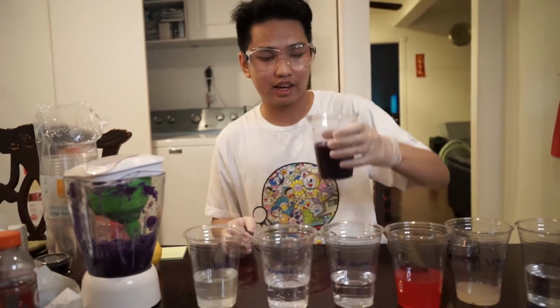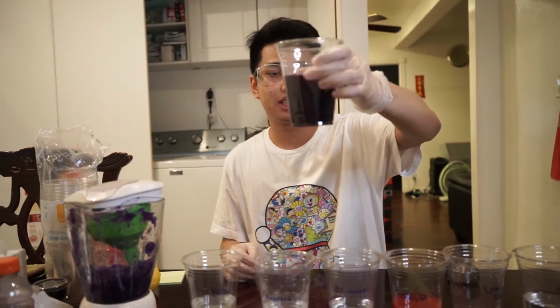Now that we have our purple pH indicator, we can use it to test our solutions.